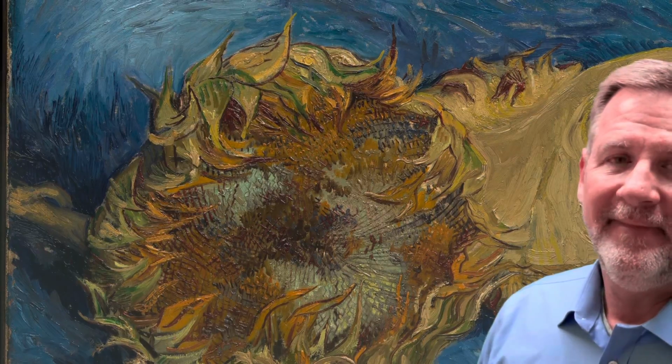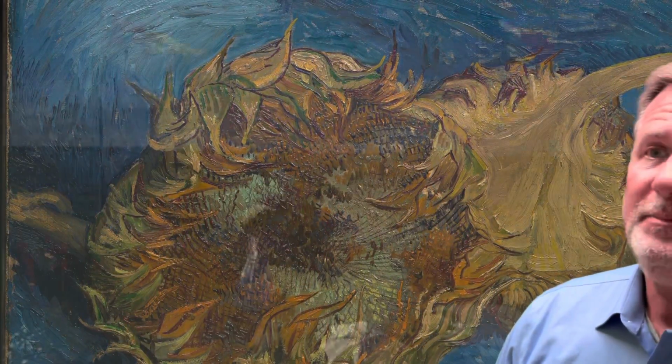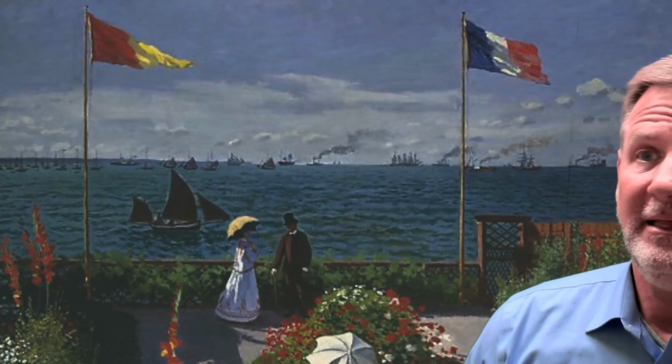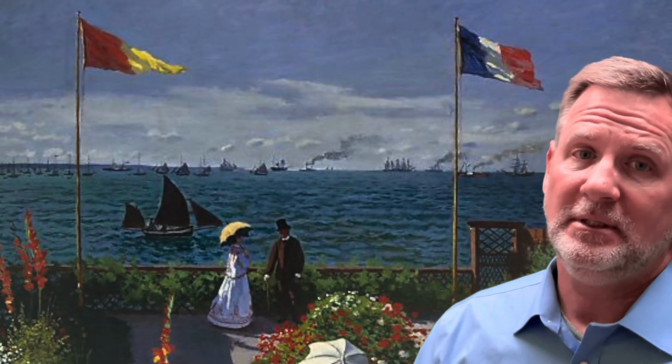Well, let's get started by describing the colors that we see in this painting by Vincent van Gogh. Look at this picture and tell me, what colors do you see? If you were asked to copy this picture using only 3 colors, what colors would you use? How about this one? In this painting by Monet, what colors do you see? List the 3 colors that you think Monet used to make this painting.